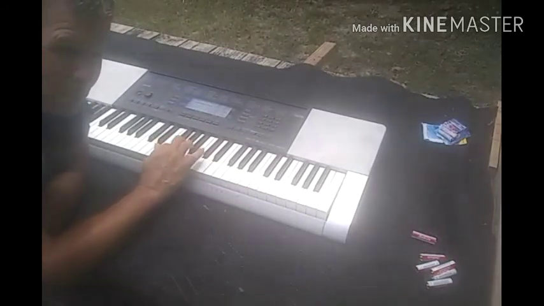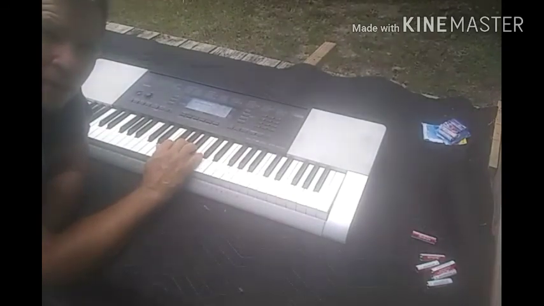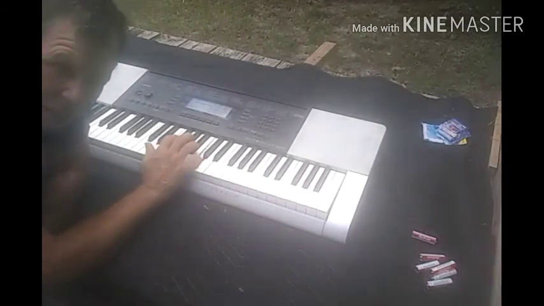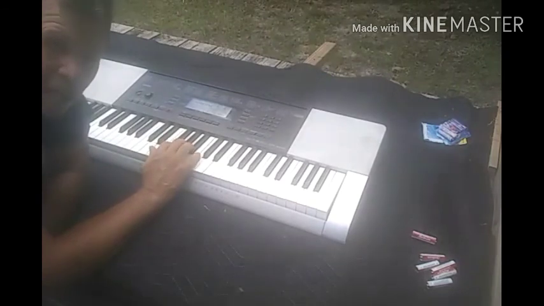Now, is it going down or is it going up? Is it a cadence? Does it go dun, dun, dun, dun, dun? Is it doing that? Well, that's what it's doing. So it's a cadence. So it's G.